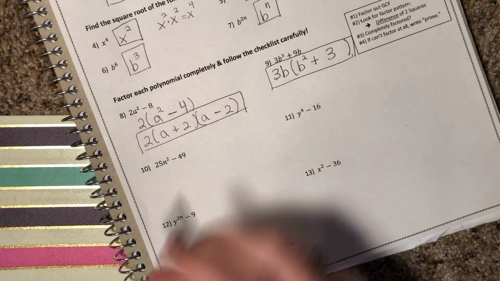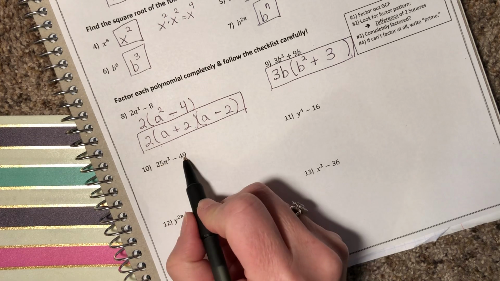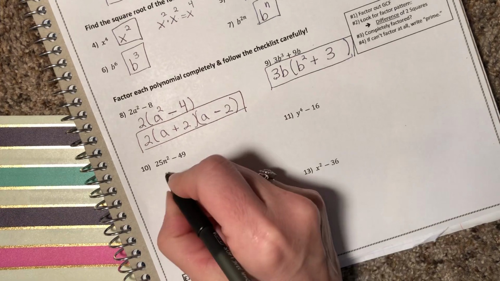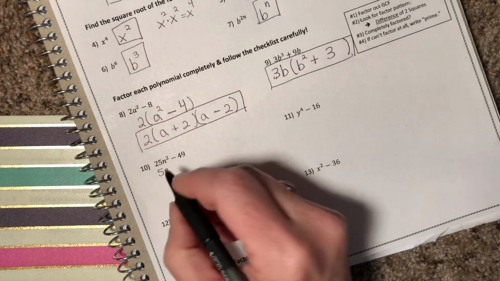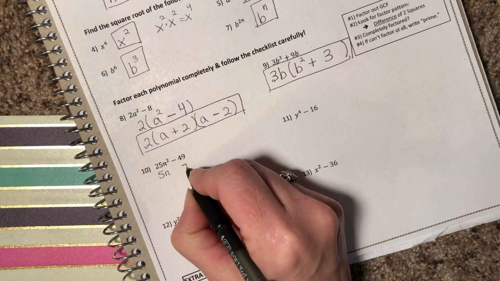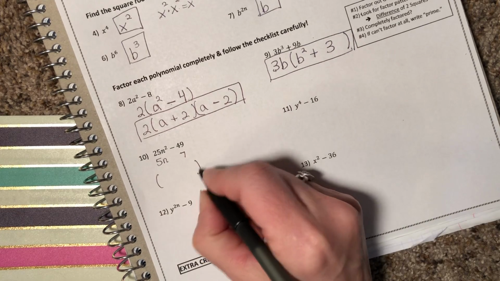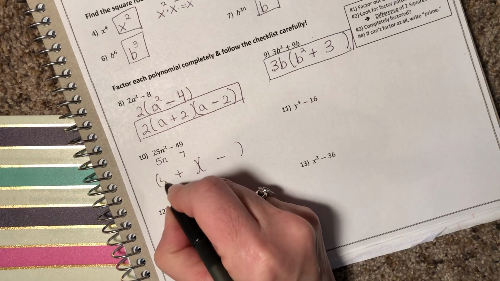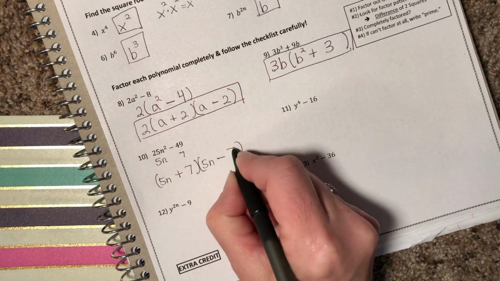Number 10, look for a GCF. Well, there's nothing in common here. Step 2, special pattern, difference of two squares. So that has a square root. That has a square root. There's a minus between them. Therefore, I can do this. Plus, minus, 5n plus 7, 5n minus 7.